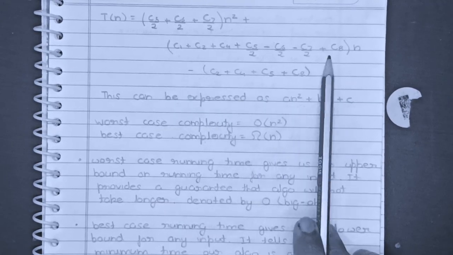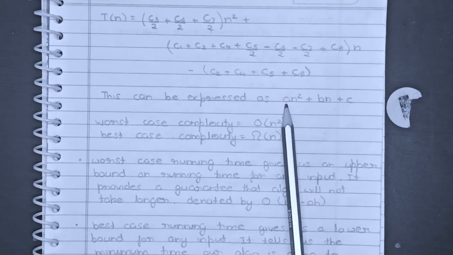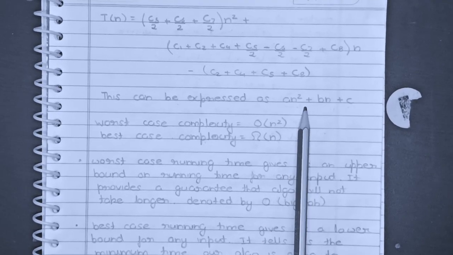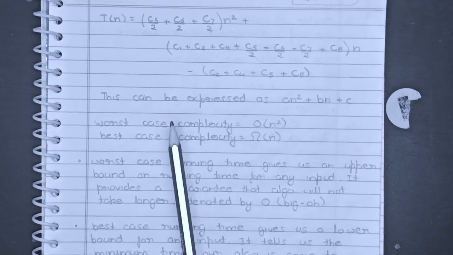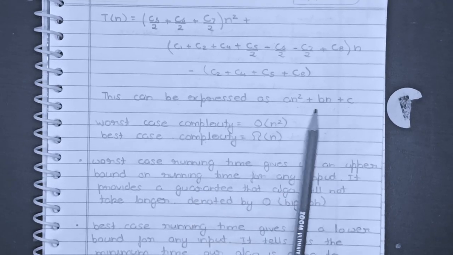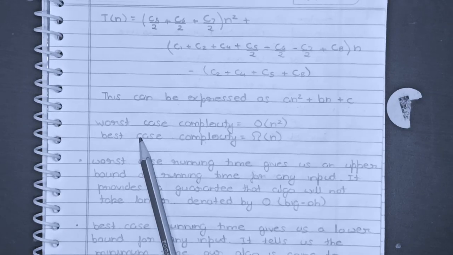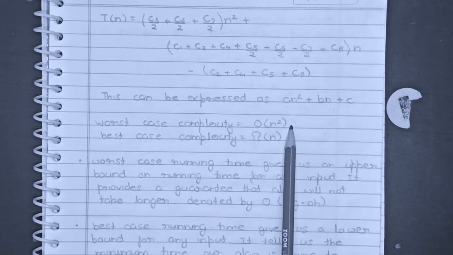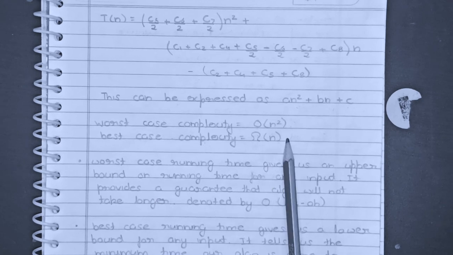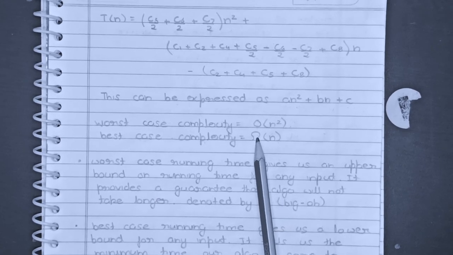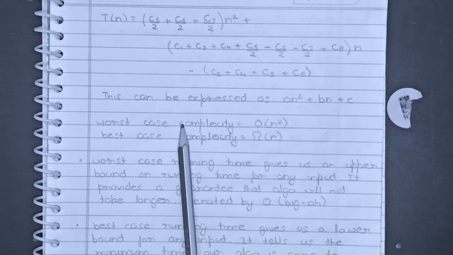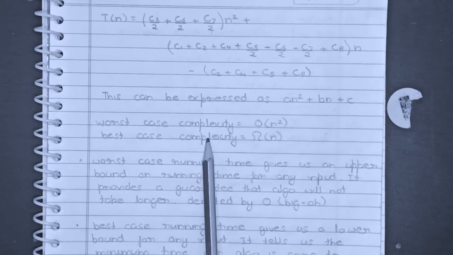If I remove all these constants and represent them by variables a and b, we get a quadratic equation of an square plus bn plus c. So if we see the equations in worst case as well as best case, we can say the time complexity in worst case is big O of n square and the best case is omega n. Big O and omega are the notations that are used to represent the worst case time and space complexity or the best case time and space complexity for an algorithm.